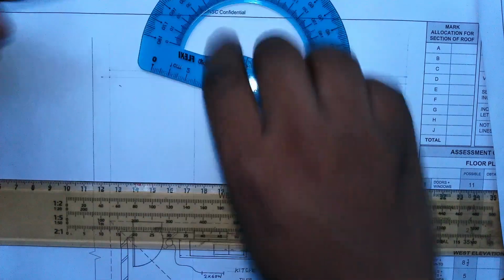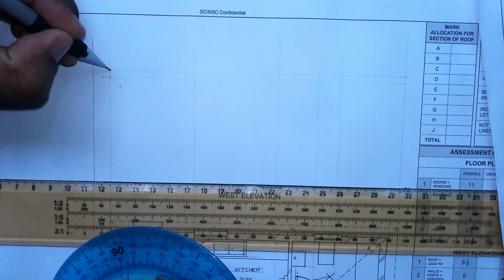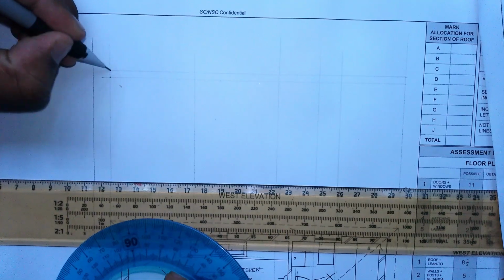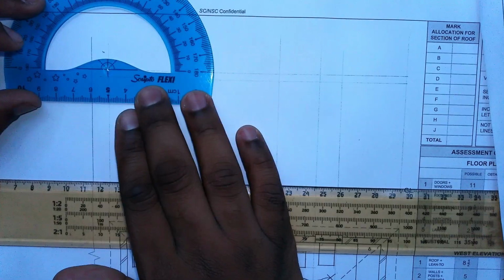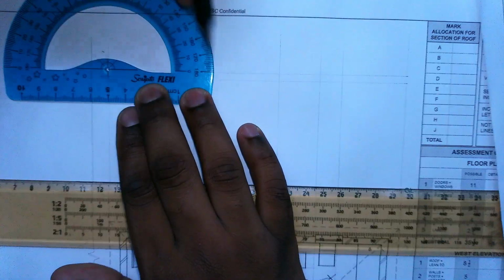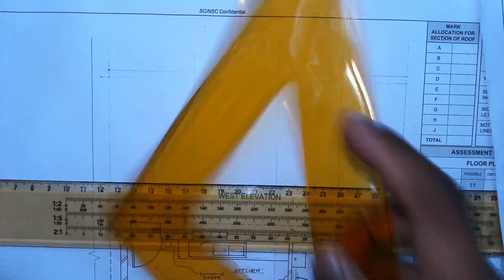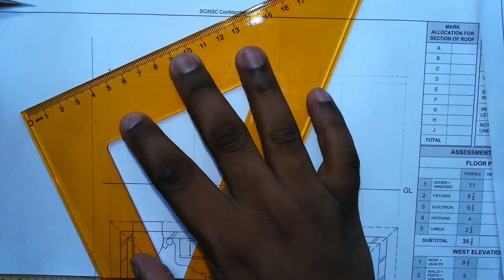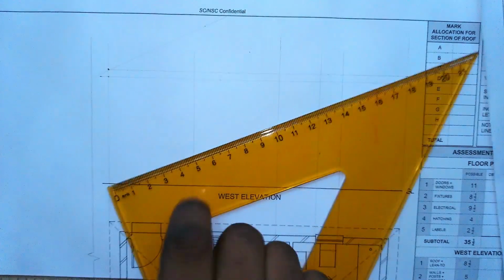I'll have to take my protractor, place my protractor by that point there, and then measure 25 degrees. So 25 is there, so I'll just mark a point, from 0 to 25. Okay, so I'll just draw a light construction line there, like that.